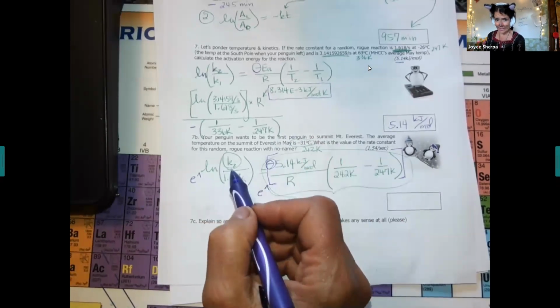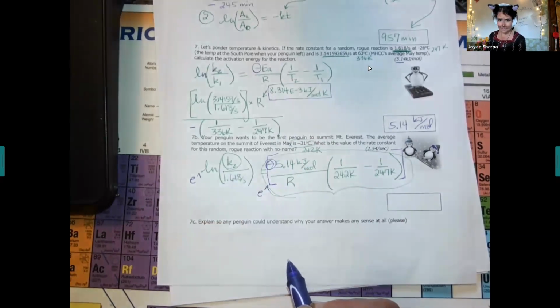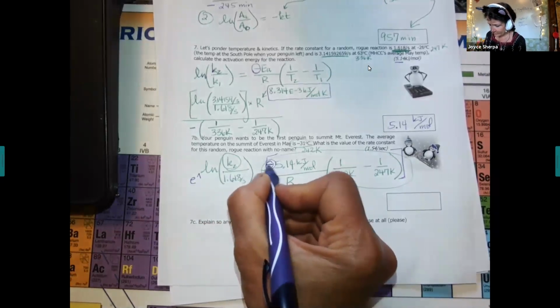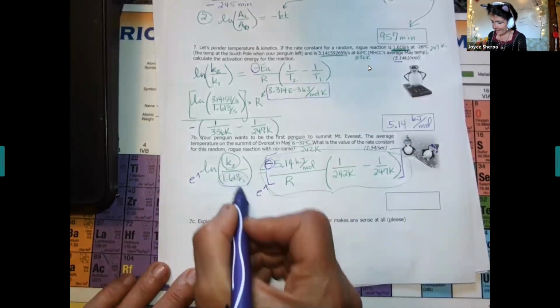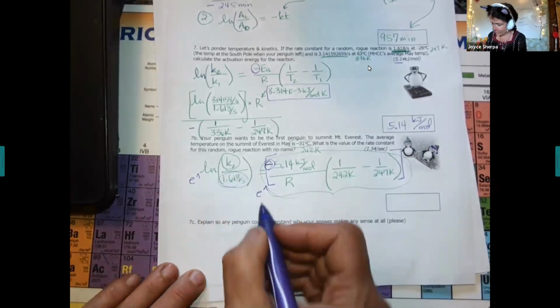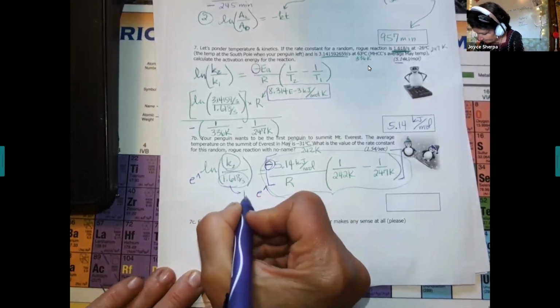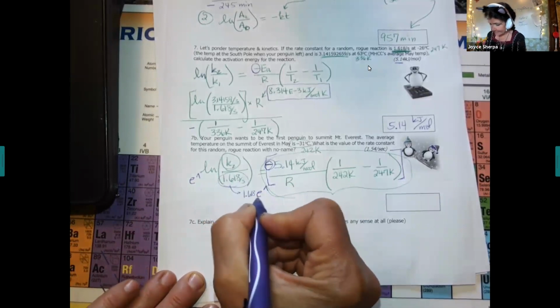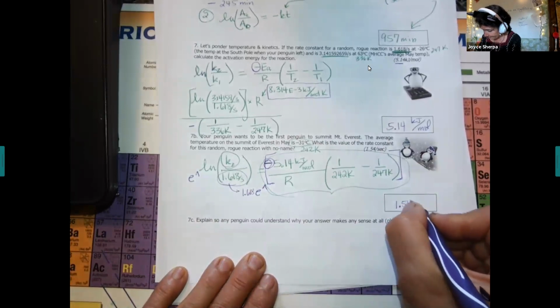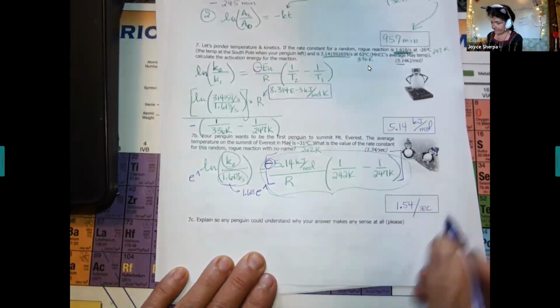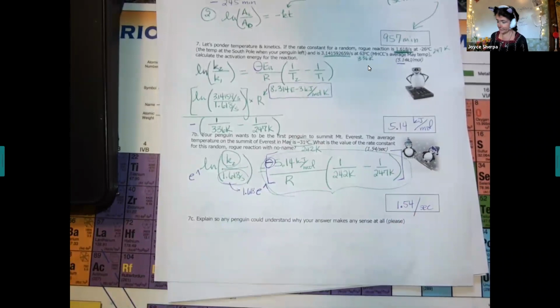Remembering, if your answer doesn't make sense, it's almost always that you forgot that negative sign. And then once you get that in, you have to move the 1.618 over. And so you'll multiply 1.618 times that whole thing, and you should get my answer. The units will be whatever the K units were.